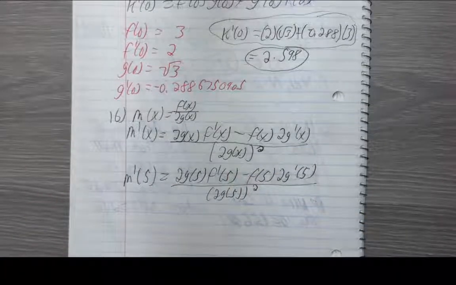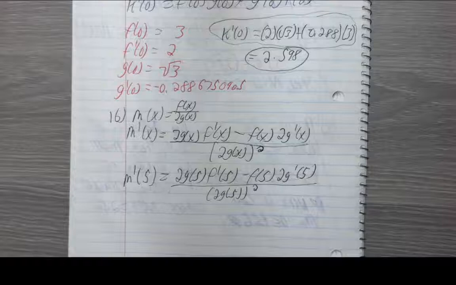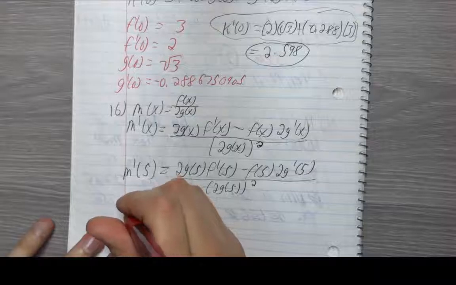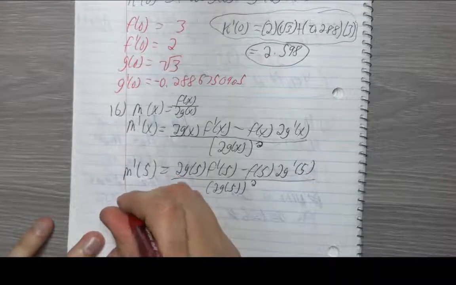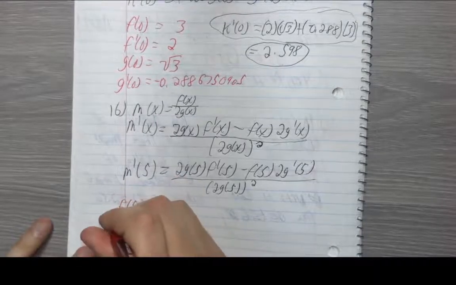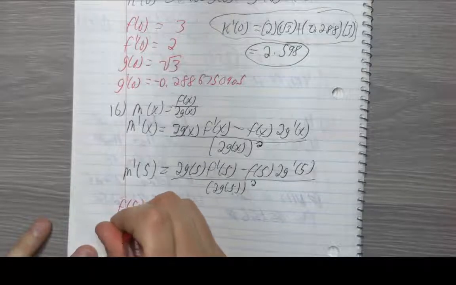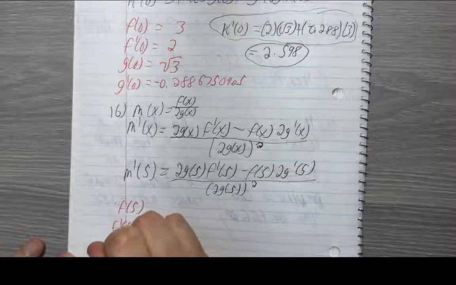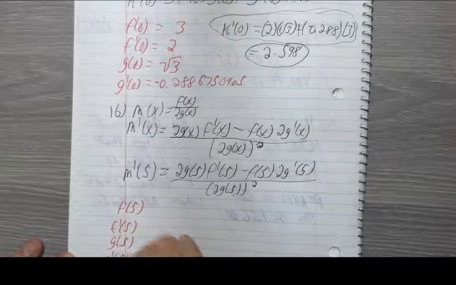They're all 5s. Believe me. Okay, and we're going to use the same idea here. We want to find f of 5, f prime of 5, g of 5, and g prime of 5.